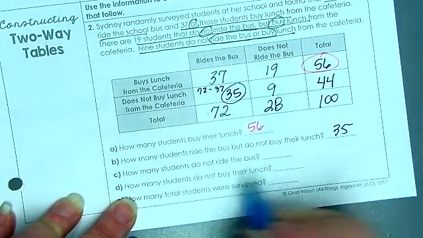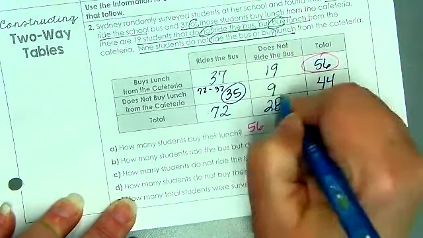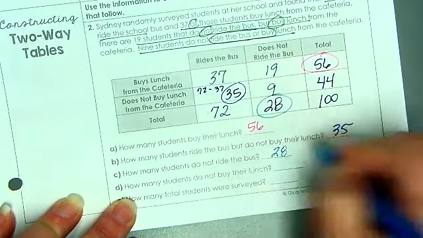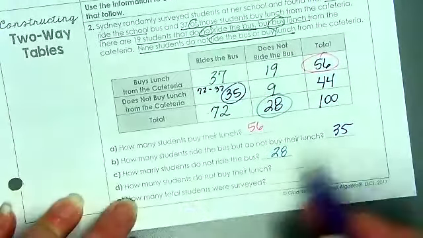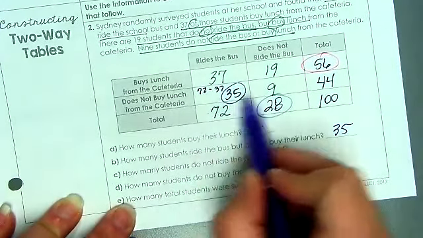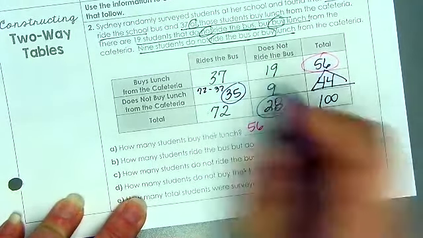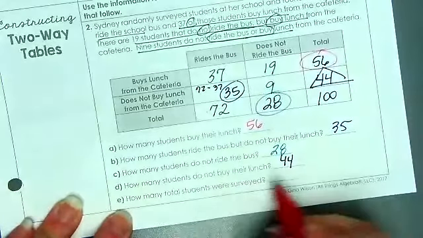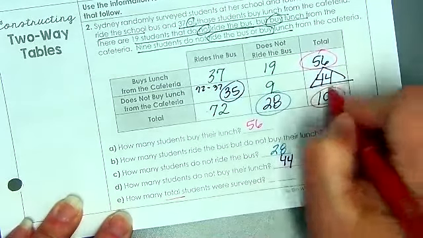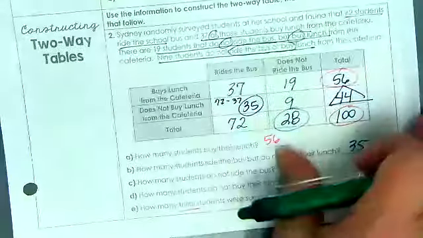Okay, how many students do not ride the bus? Do not ride the bus. That's going to be the 28, the total that do not ride the bus. Okay, how many students do not buy their lunch? Do not buy their lunch. That's 44. And how many total students? 100. Okay, moving right along. Now we're going to talk about relative frequency.